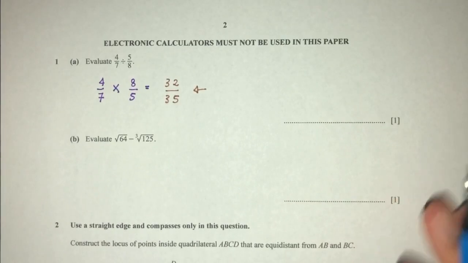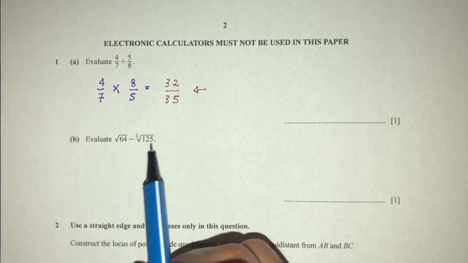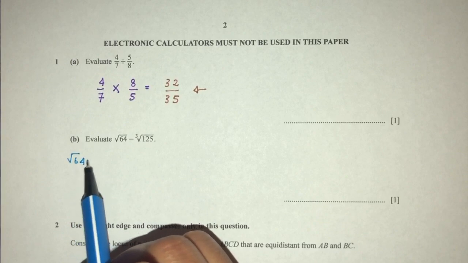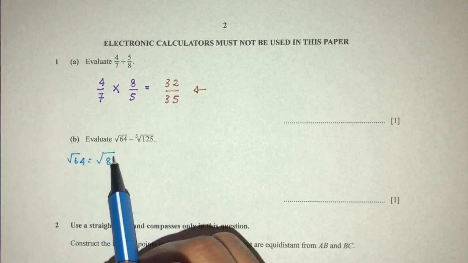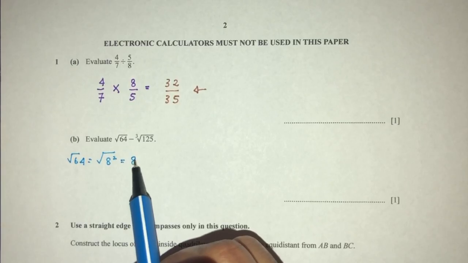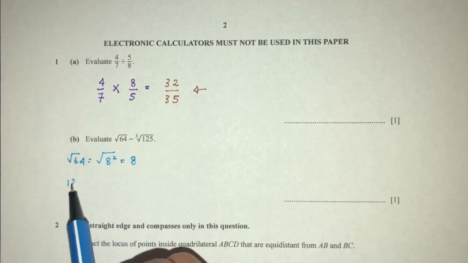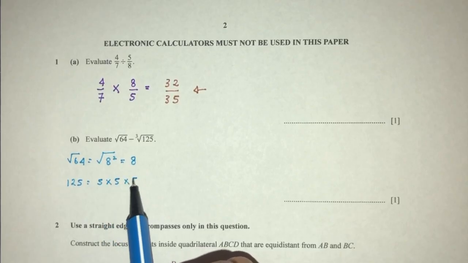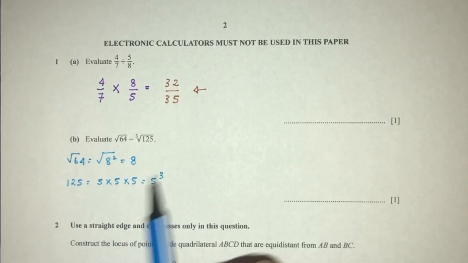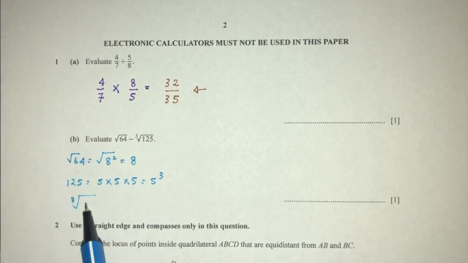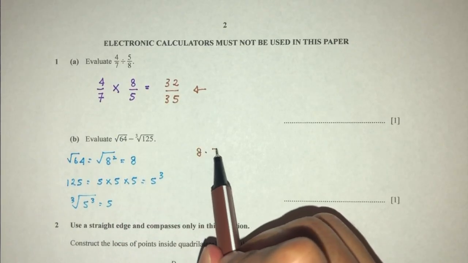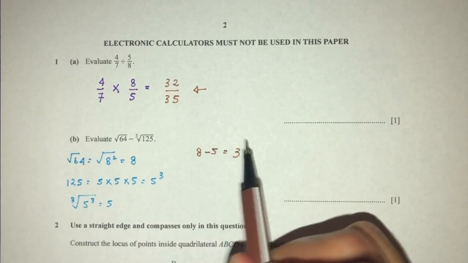Now for part B, we have root of 64 minus this. One by one, root of 64 is actually root of 8 power 2, which is 8. Now this one, 125 is 5 times 5 times 5, which is 5 power 3. So cubic root of 5 power 3 is just 5. Finally, just replace here. We have 8 minus 5, and that should be just 3 as your answer.